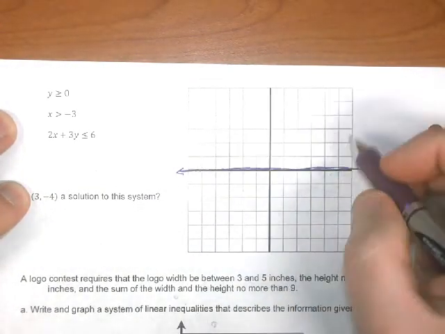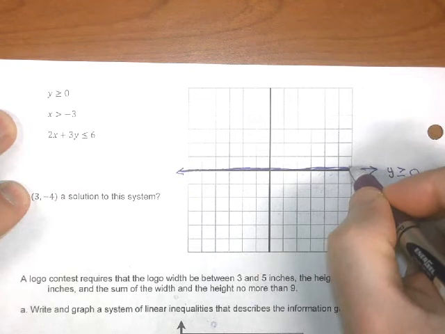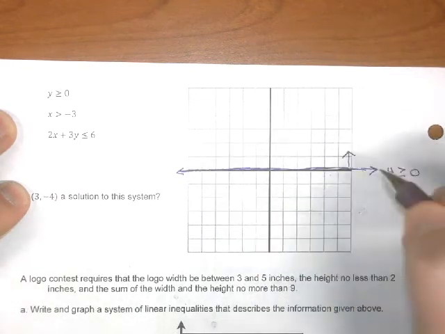So, a little mental note. I tend to do this just so that my graph doesn't get all filled up.